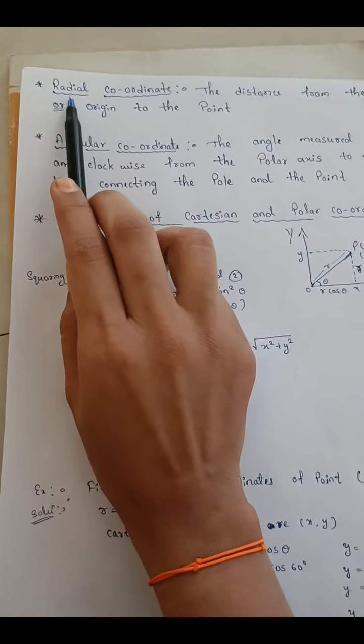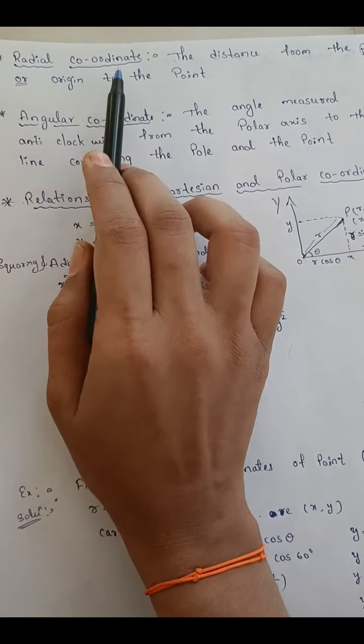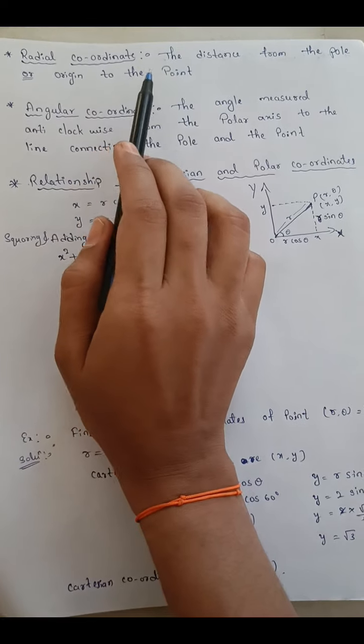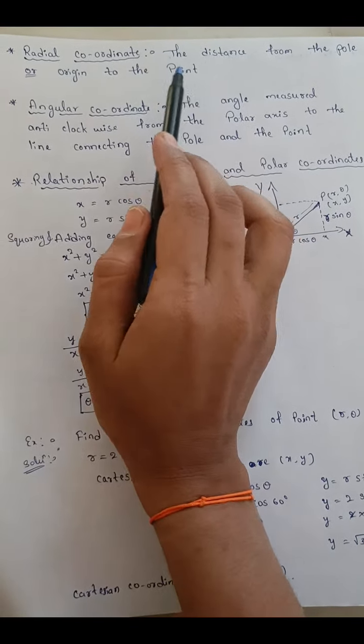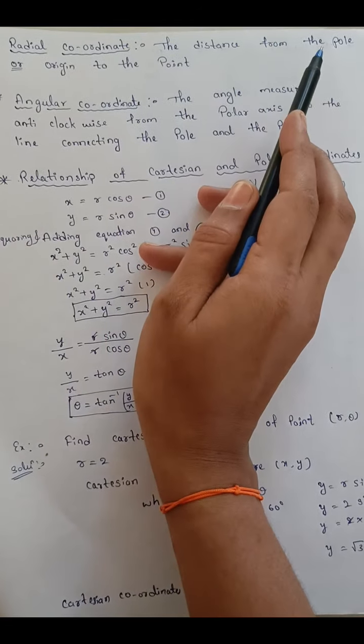Next definition is radial coordinate and angular coordinate. The radial coordinate is the distance from the pole or origin to the point. Radial means radius, which means distance. The distance from where?